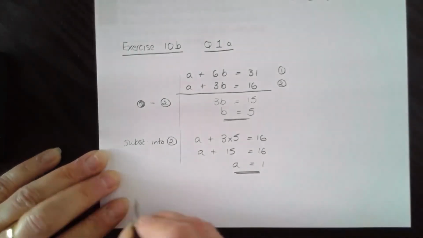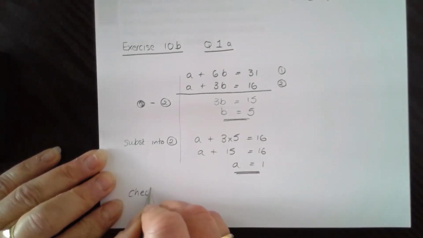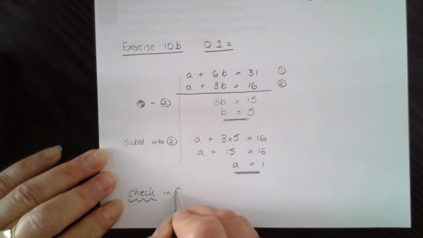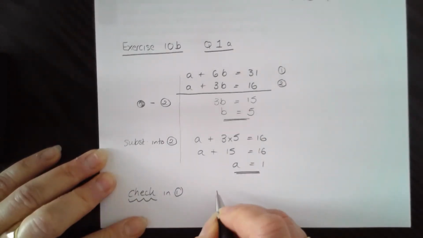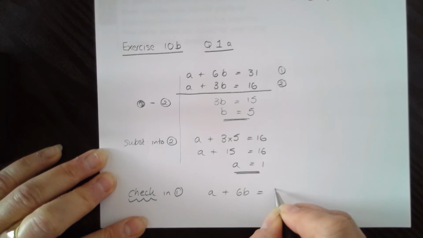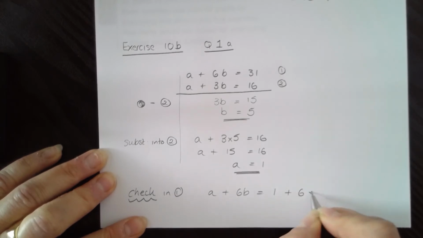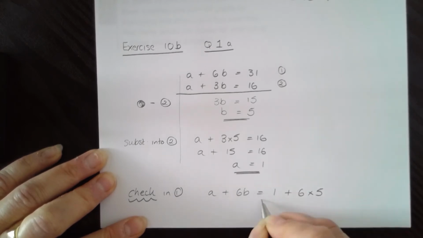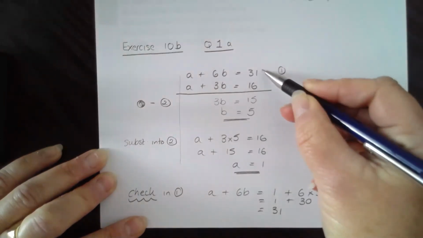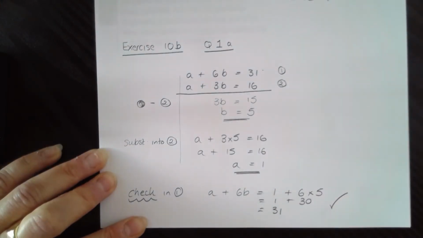And then my check, I used 2 there, I'm checking in 1. I've got a plus 6b, so a plus 6b is going to be 1 plus 6 lots of 5, 1 plus 30, 31, which is what it should be. I've got it right.